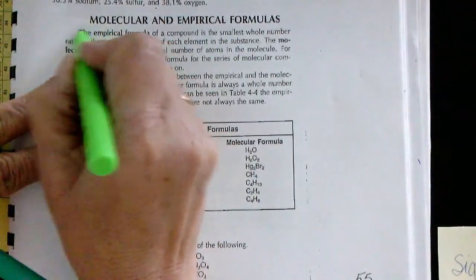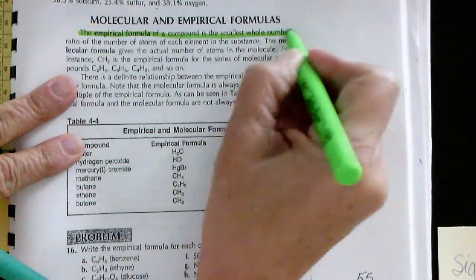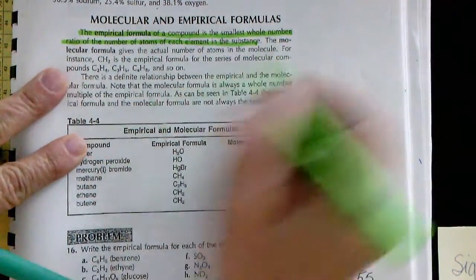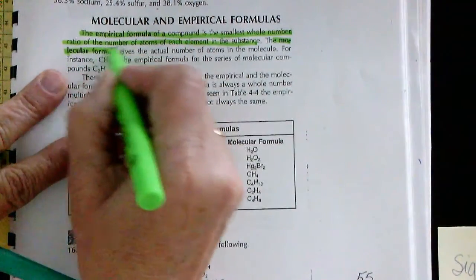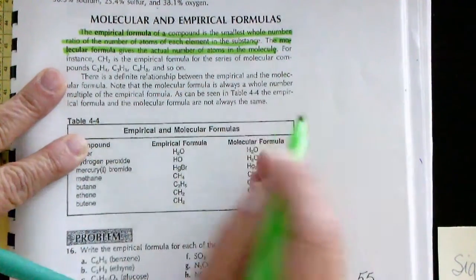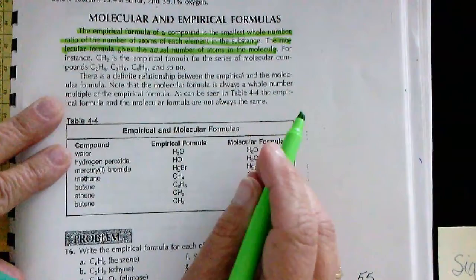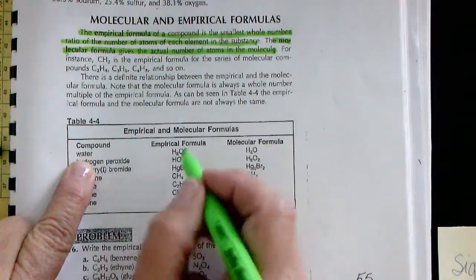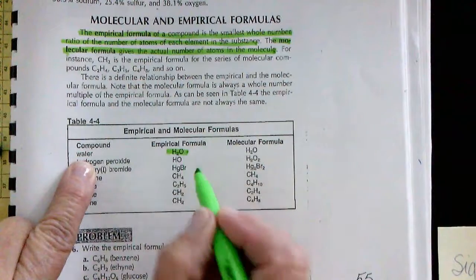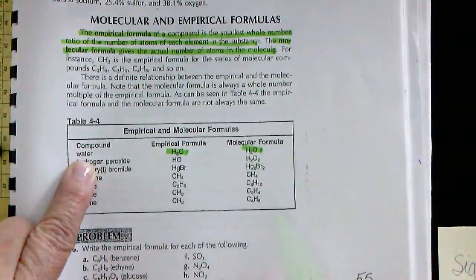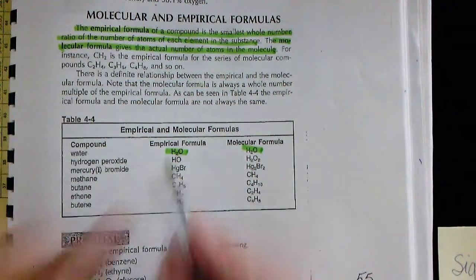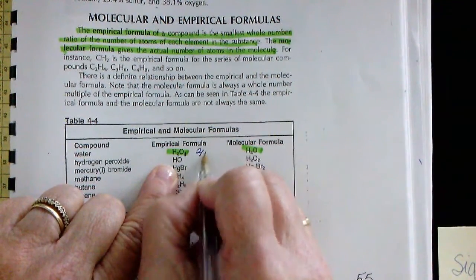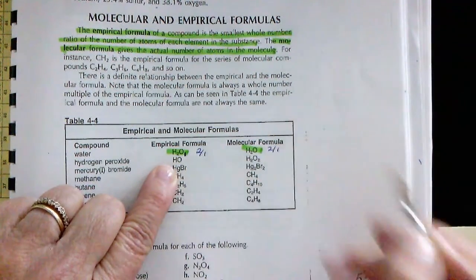An empirical formula is the smallest whole number ratio of the elements in a substance, whereas a molecular formula is the actual numbers. So here's an example in this box here. If we had water, H2O, that would be its empirical and also its molecular. And what we're talking about here is these subscripts. And this subscript is a 2-to-1 and a 2-to-1.